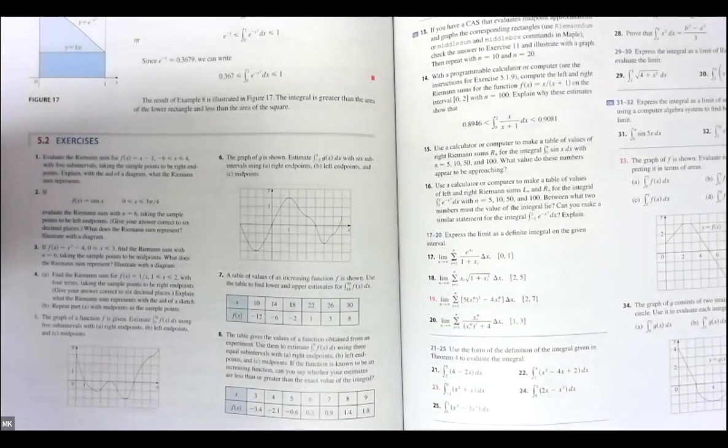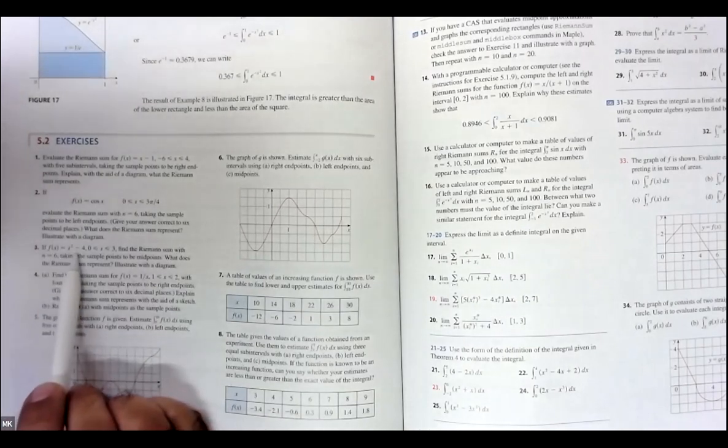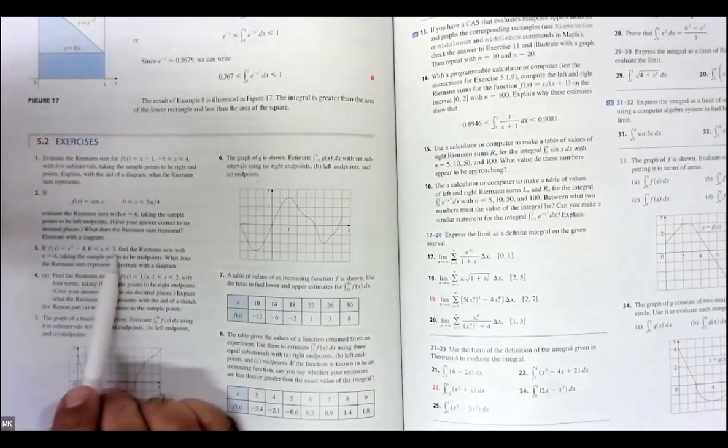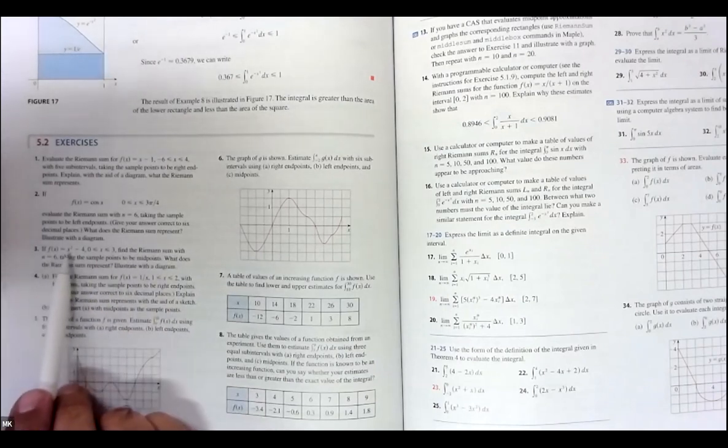The first few problems go back to the concept of Riemann sum and the area under the curve, and it tells you the number of partitions. So if you look at problem number 3, it says if f of x is x squared minus 4, x between 0 and 3, find the Riemann sum with n equal to 6, taking the sample points to be midpoints. So you're talking about the midpoint rule. Same thing we did in the past, but now you're using a different function, a different interval, and halfway in between each interval as your sample points.